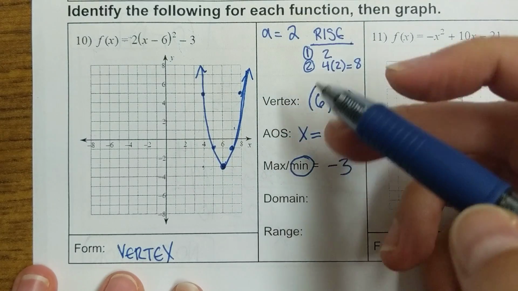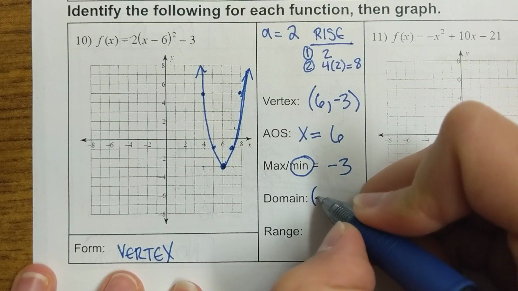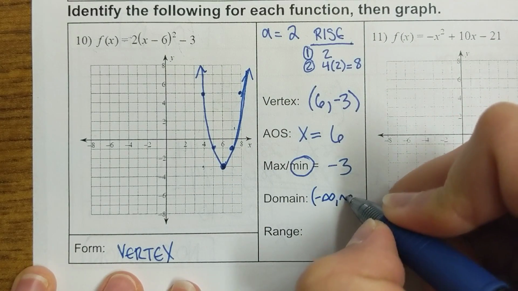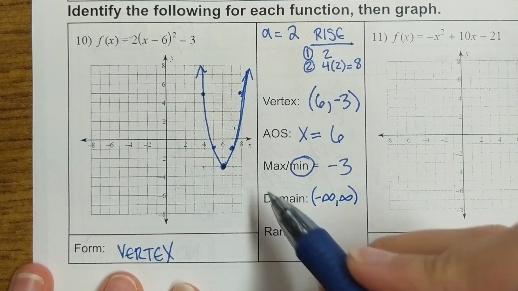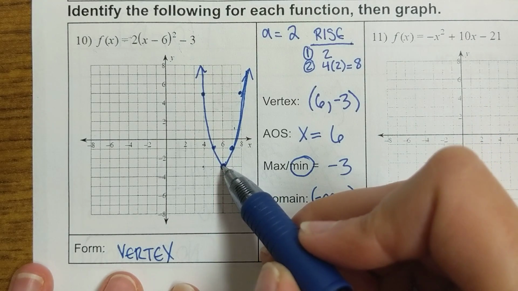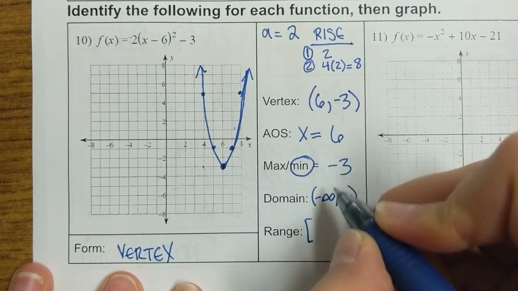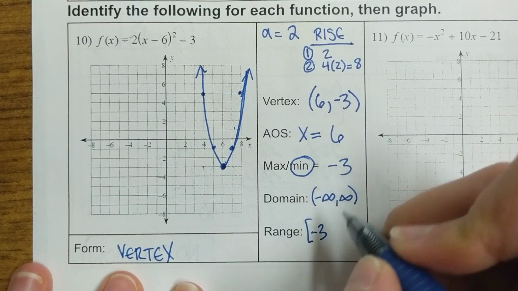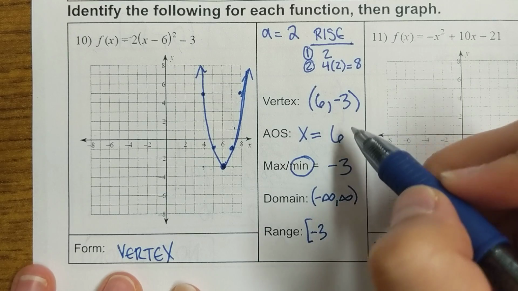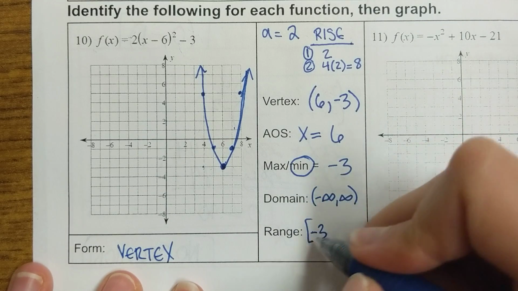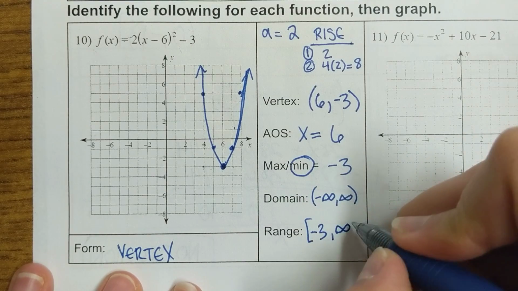For parabolas that open up or down, the domain is always negative infinity to positive infinity, all real numbers. And your range, if you have a minimum, starts at the minimum and goes to positive infinity. So negative 3 has to have a bracket because it's literally the vertex. It has to be a part of your range, all the way to positive infinity.